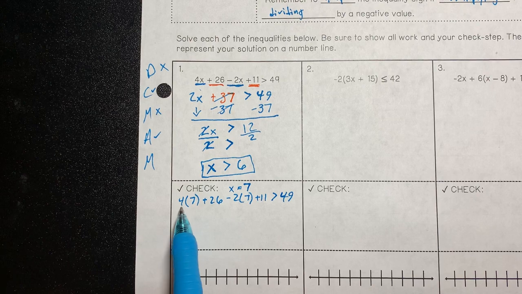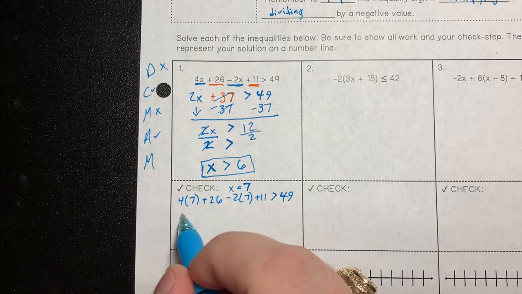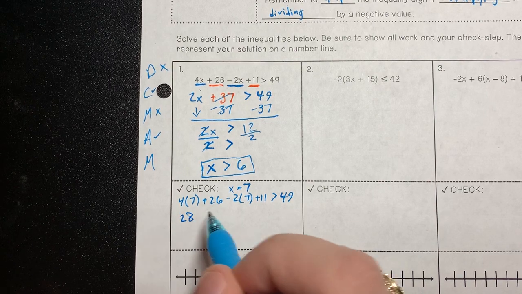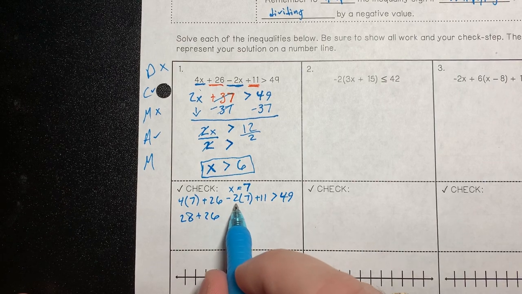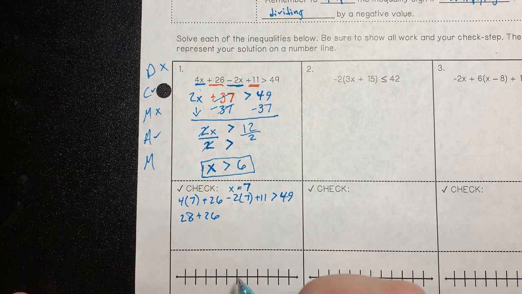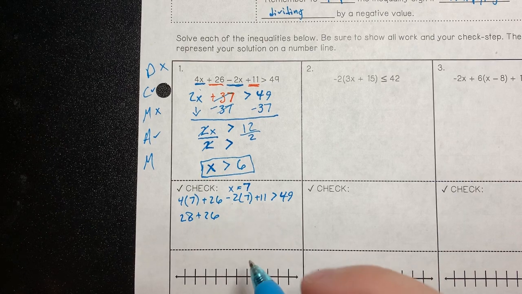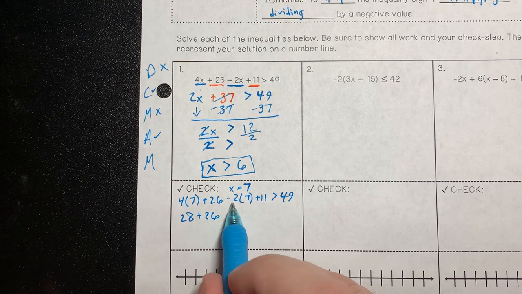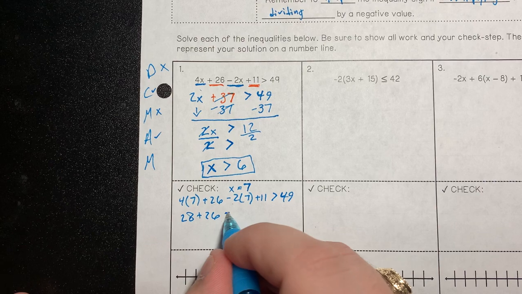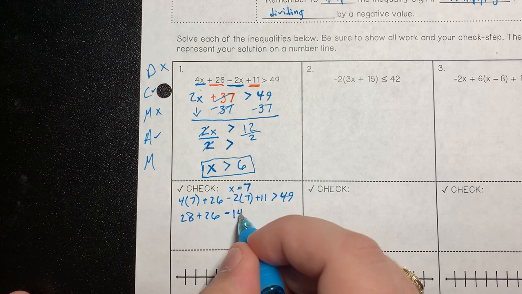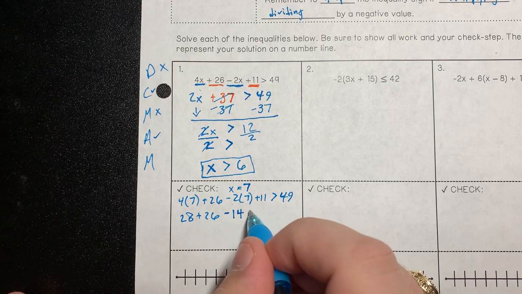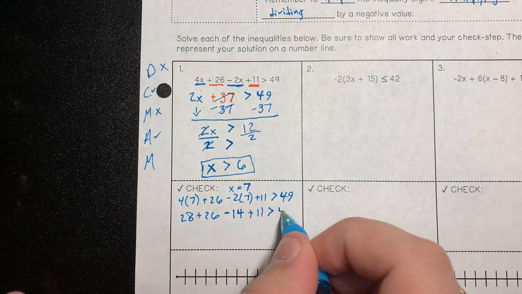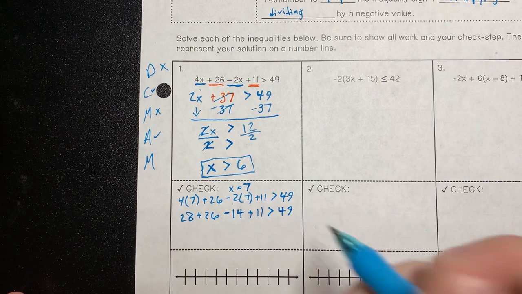So then I just multiply these out, right? So what's 4 times 7? Well, that's going to be 28. 4 times 7 is 28 plus 26. What is negative 2 times 7? Well, if I know 2 times 7 is 14, and if I'm multiplying a negative times a positive, I know this is going to be a negative 14, all right? Because a negative times a positive is always a negative. And then I also have plus 11 is going to be greater than 49, all right?